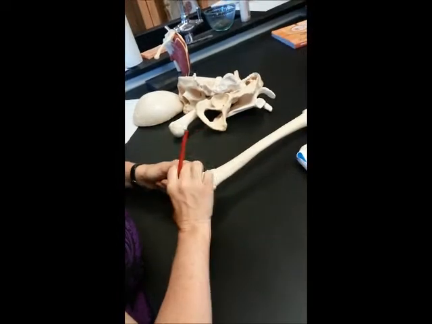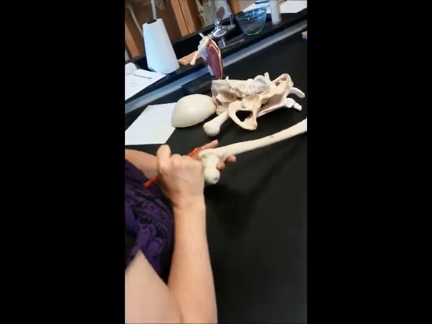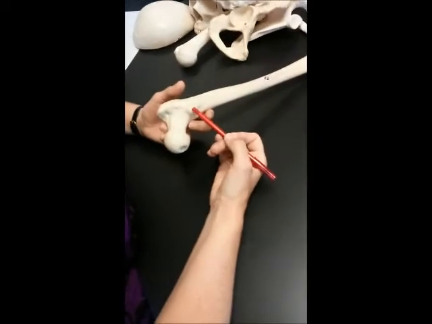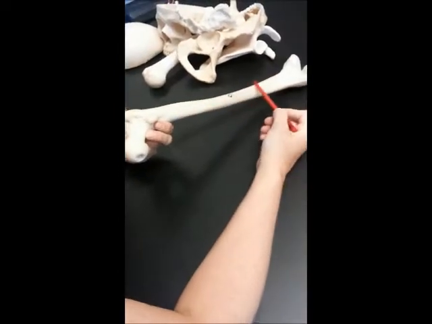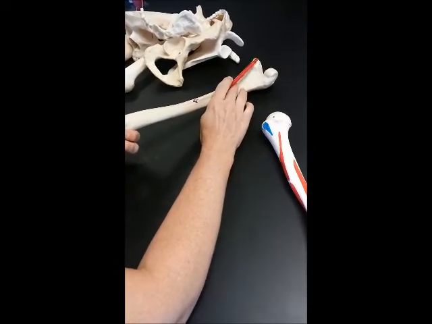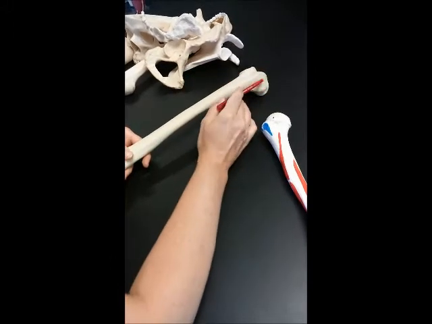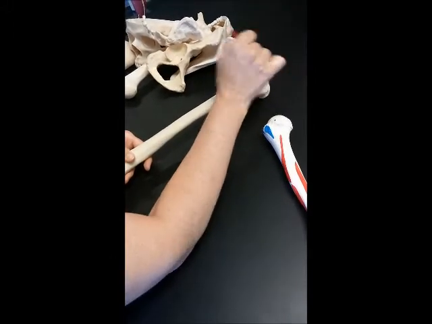Femur, head, neck, greater trochanter, lesser trochanter, linea aspera, medial condyle, lateral condyle, medial epicondyle, lateral epicondyle, patellar surface.